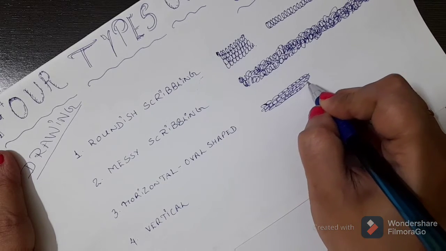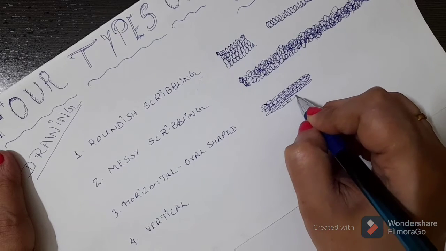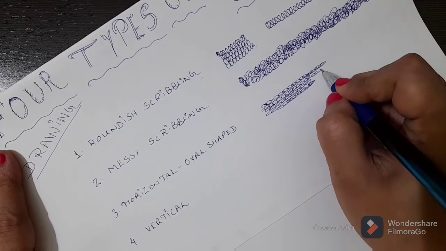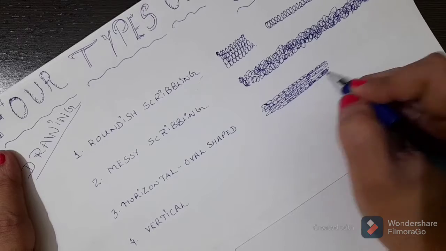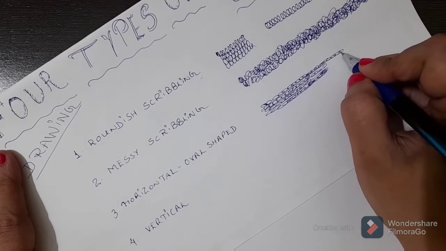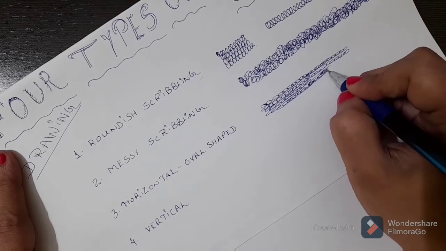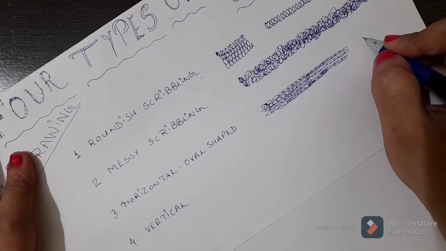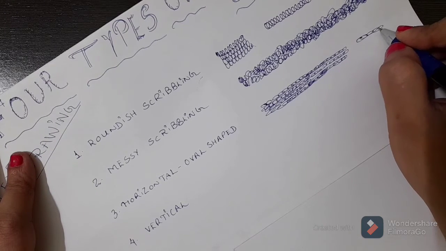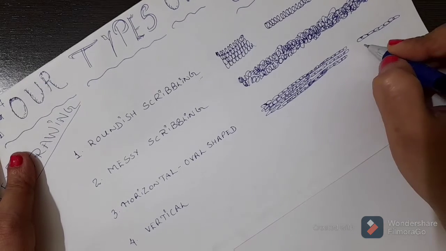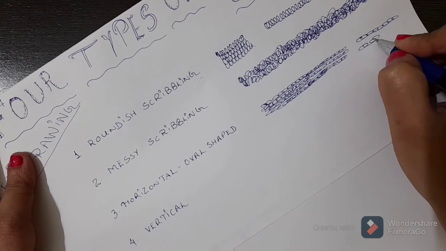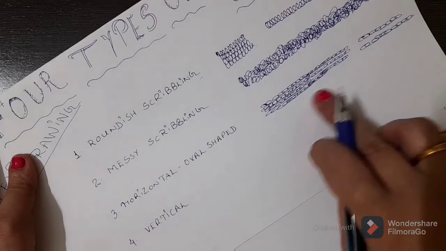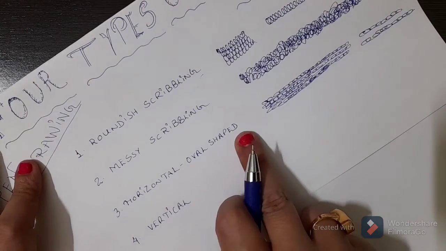and you can decide upon the length of the oval shape that you want to keep in this type of scribbling. It's all up to your choice as well as up to the need of the composition that you are using the scribbling for. So let's do it once singularly. So this you can see, this I'm doing singularly. So it's basically an oval shape which is going in continuity. So this is what we did with the horizontal oval shaped.